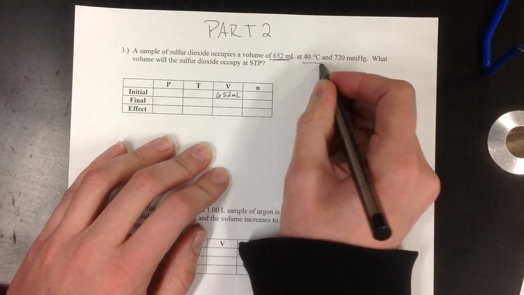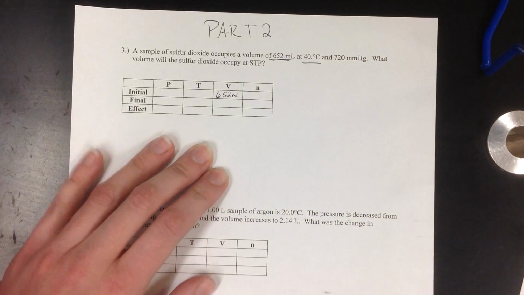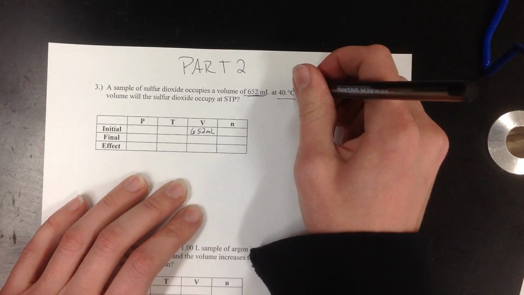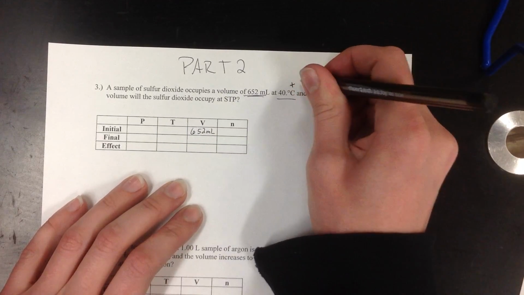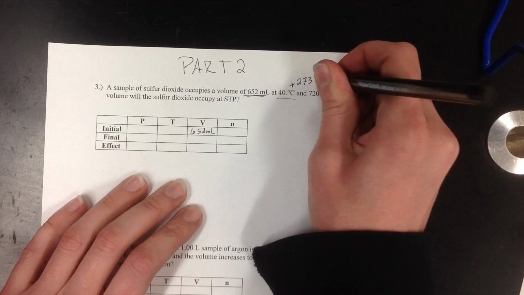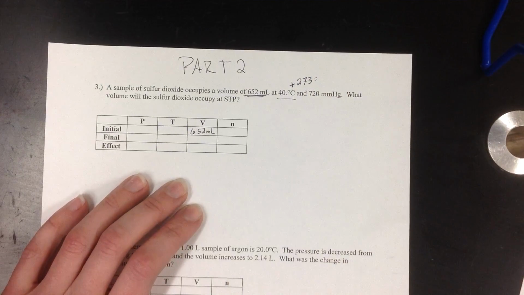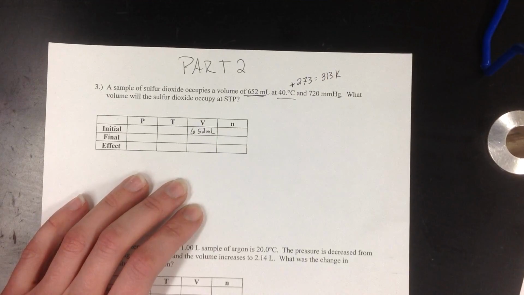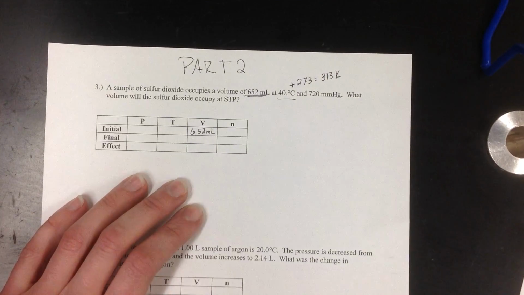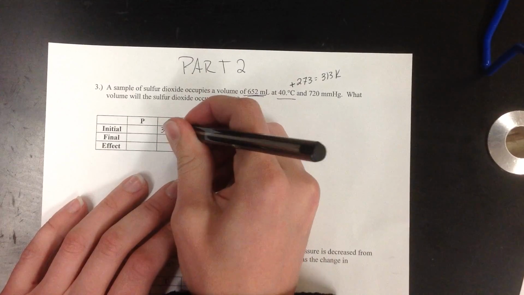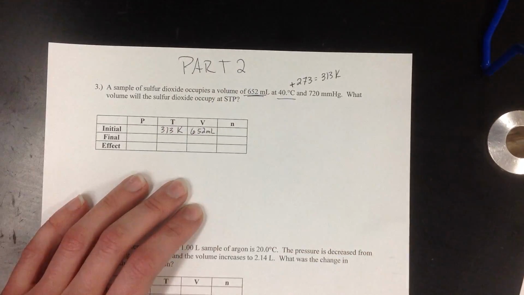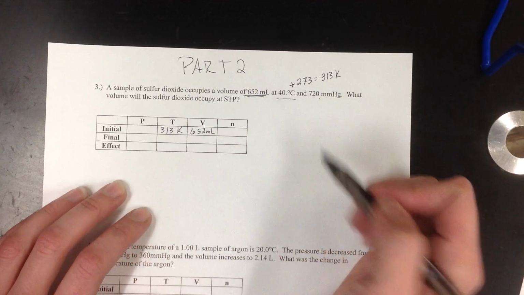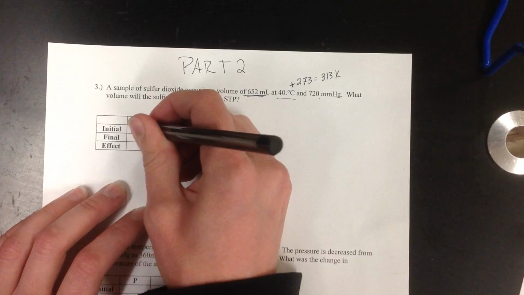I'm starting at 40 degrees Celsius, but again, this is degrees Celsius. I have to have it in units of Kelvin. So in order to go Celsius to Kelvin, I need to add 273. 40 plus 273 gives me 313 Kelvin. That is my starting temperature. So I'm going to put that as my initial temperature. I'm also given 720 millimeters of mercury. That's going to be my starting pressure.